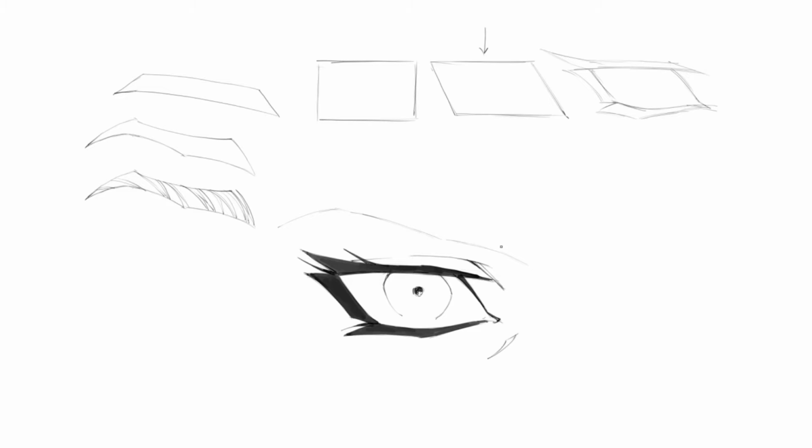Once I've got the base established, I'll draw in the inner eyebrow wall. Add a curve to the top of it, and then lay in the outer eyebrow.